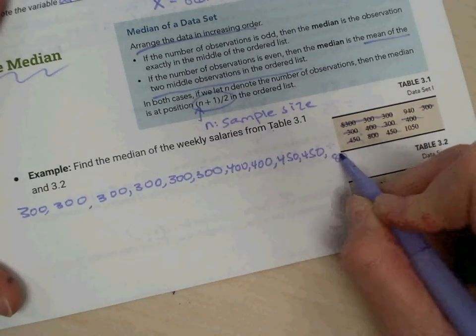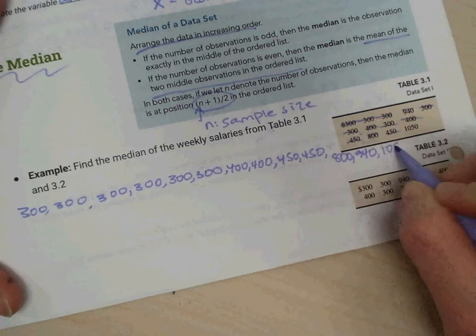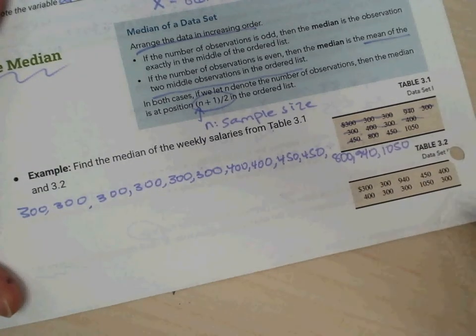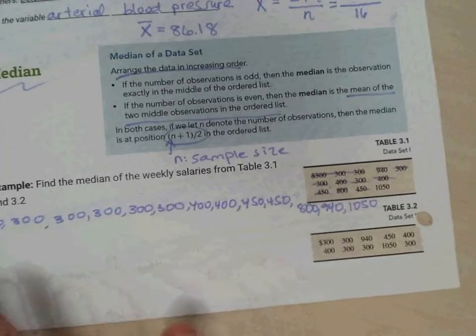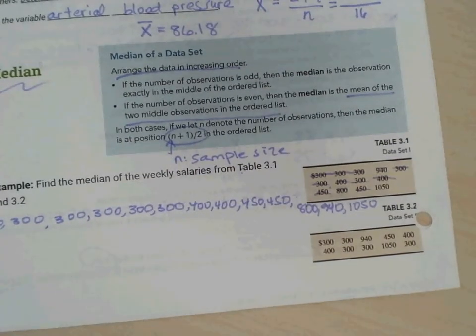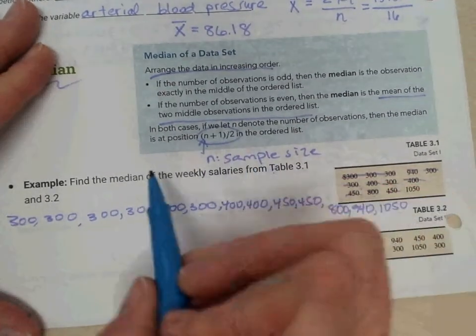And then we've got 800, 940, and 1050. Like I just mentioned, you could go through and do the cross-off method. This isn't a super long list. Or we could just realize how many observations we have here, which is still 13. Add 1 and divide by 2.